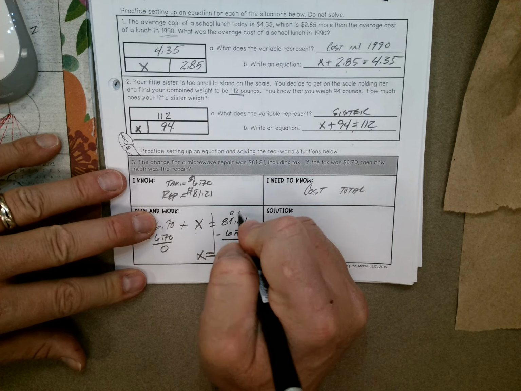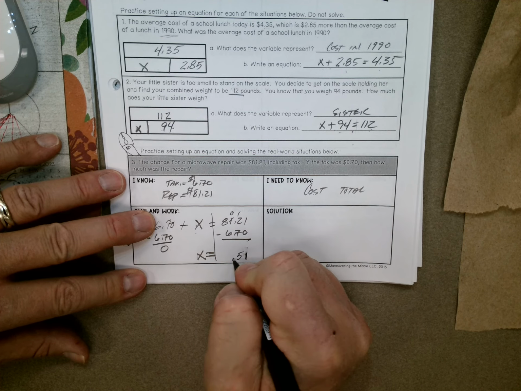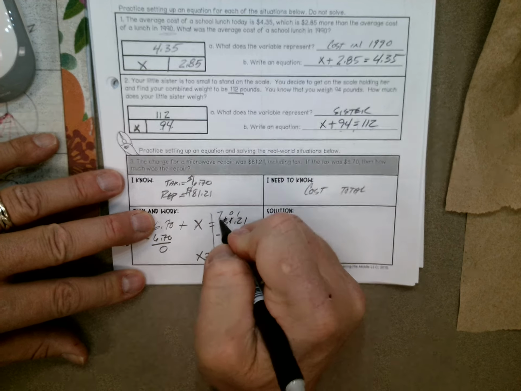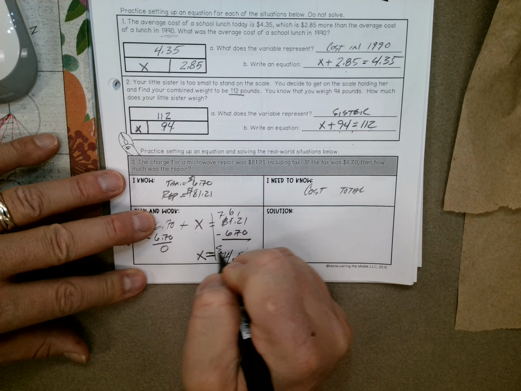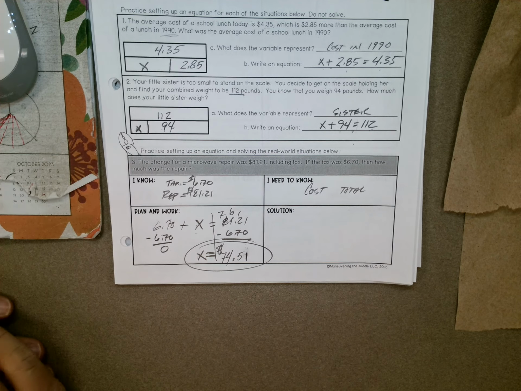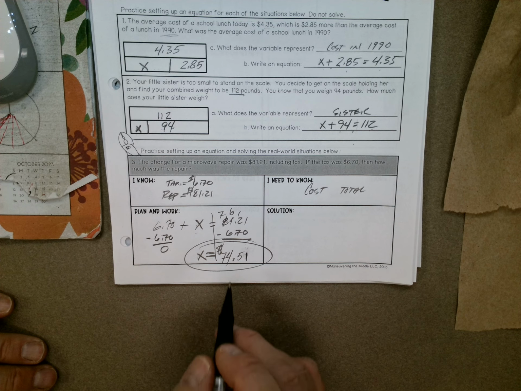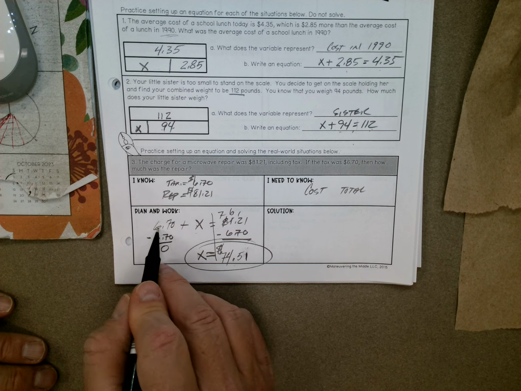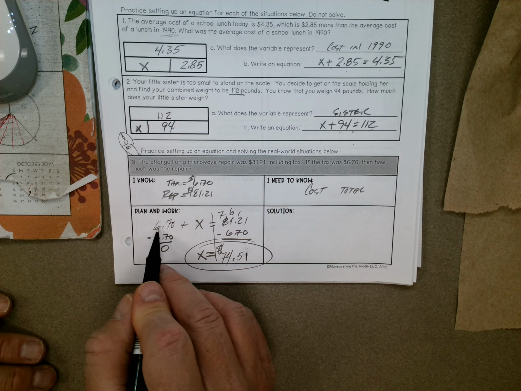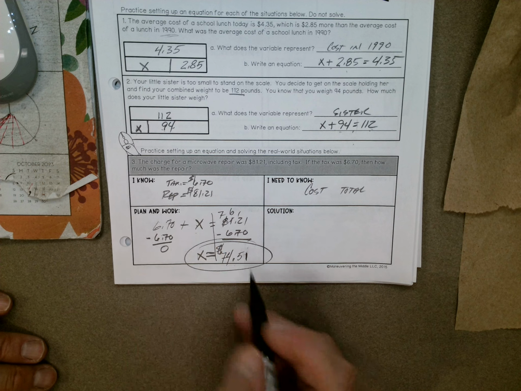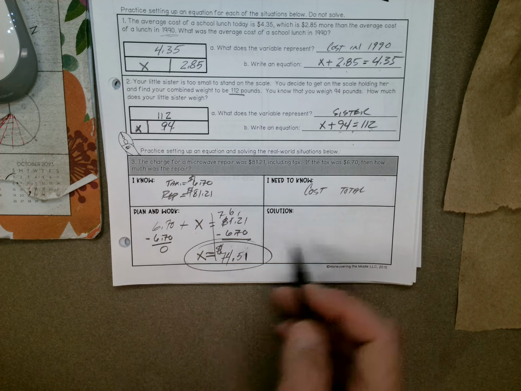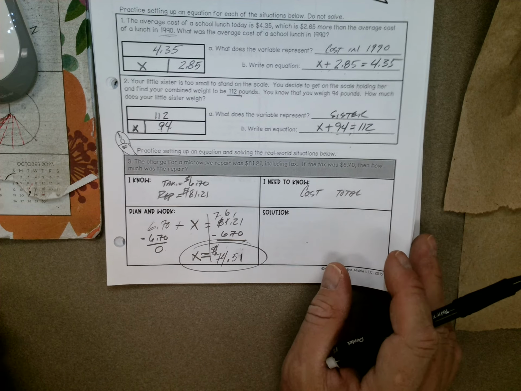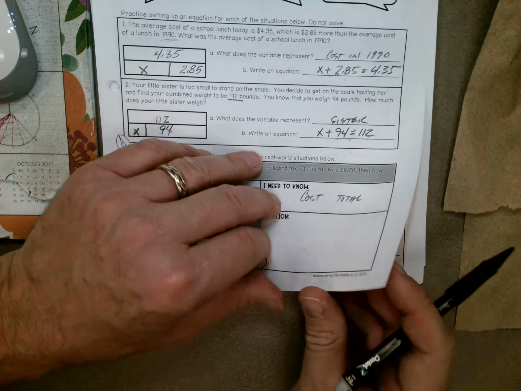I'm going to borrow. 11 minus 6 is 5, decimal down. Borrow. 10 minus 6 is 4. And that's $74.51. So the repair was that. The total cost of the repair, the charge, was $81.21. So I just kind of combined these two. Not a big deal. Okay. All right, let's move on.